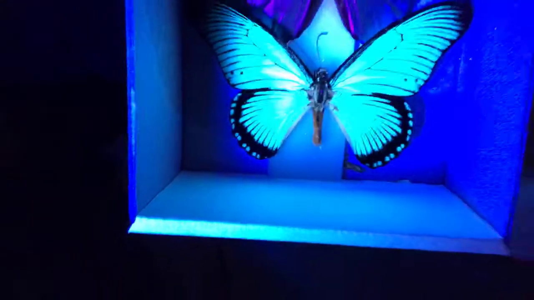The morphos on top there are not fluorescing, but the Papilio zalmoxis there is fluorescing massively bright. Can you see that okay? Even though they are receiving the same type of illumination, albeit ultraviolet illumination. Now, the reason it has evolved the capacity to fluoresce is because it uses it to enhance its communication.